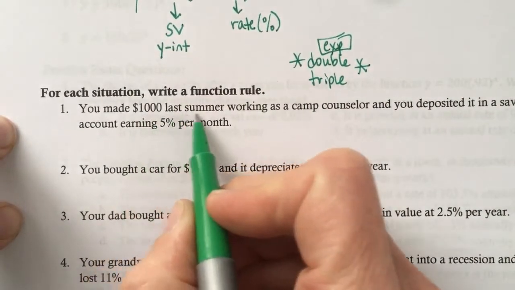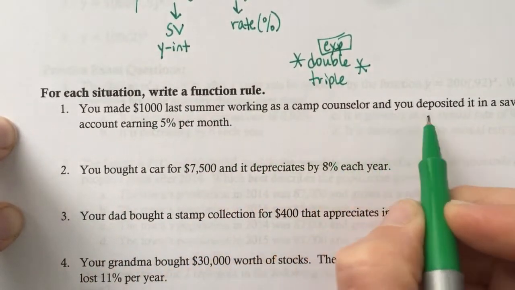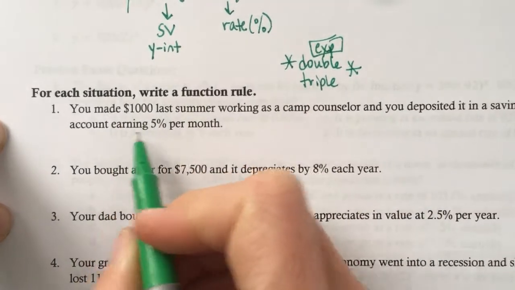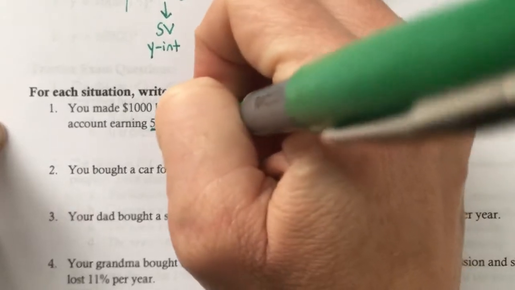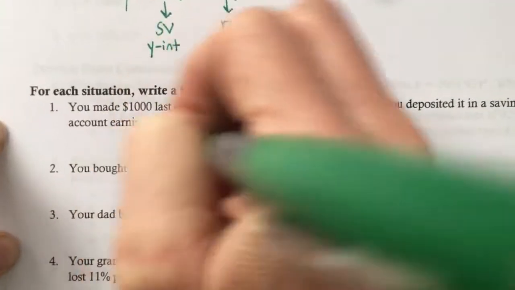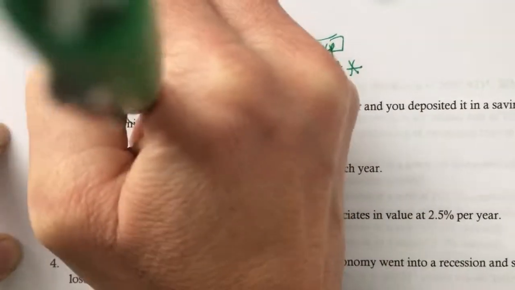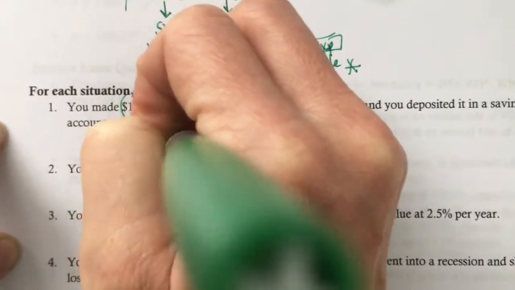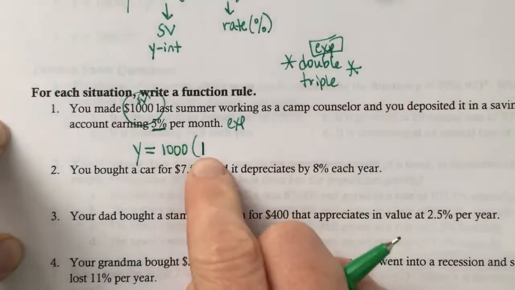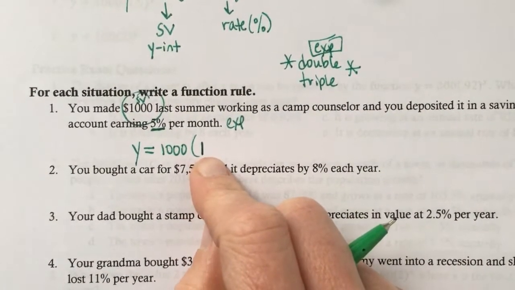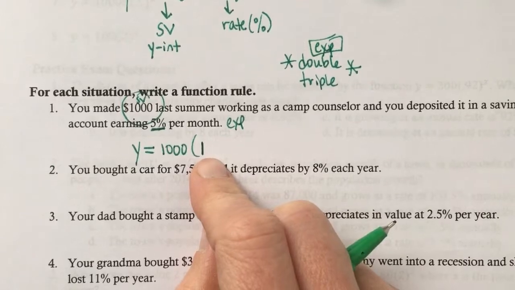You made $1,000 last summer working as a camp counselor, and you deposited it in a savings account earning 5% per month. So the 5% cues us that this is exponential. So when I write my y equals, your starting value comes first. So your starting value is 1,000. And then you're always going to put 1, and now I need to make a decision on whether it's going to be plus or minus.